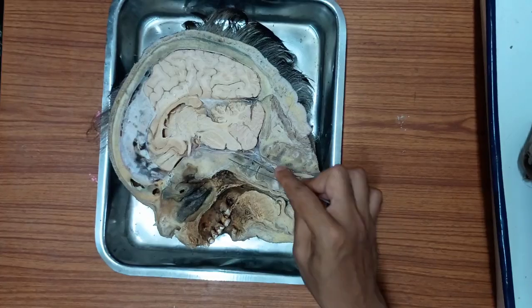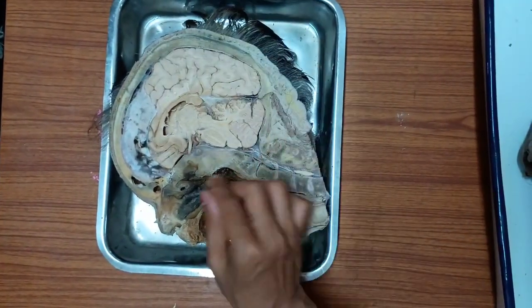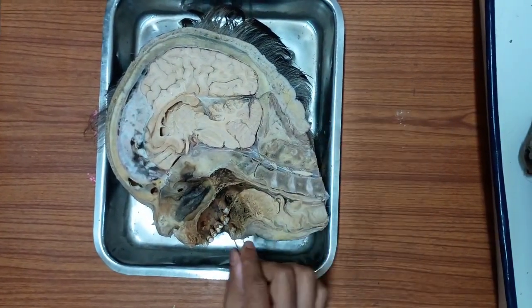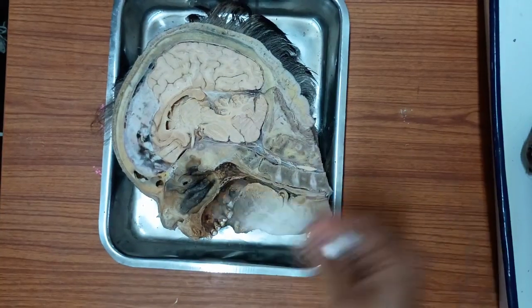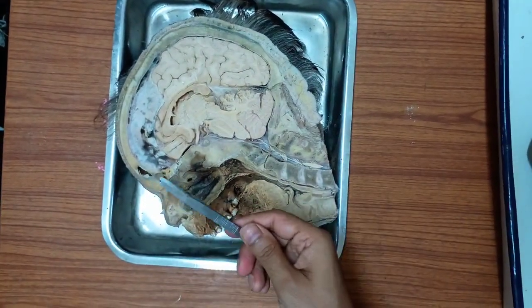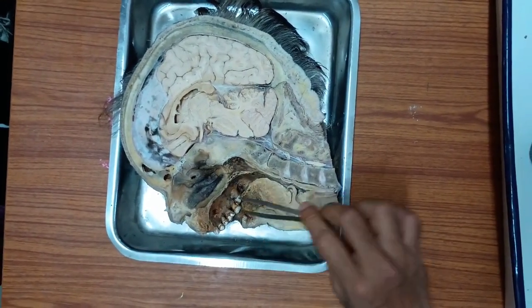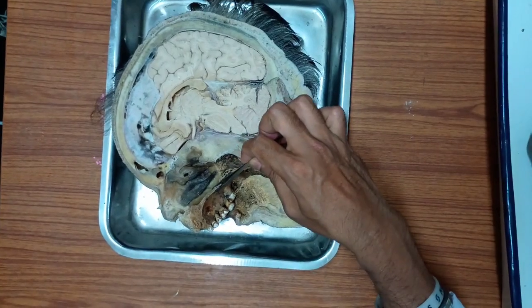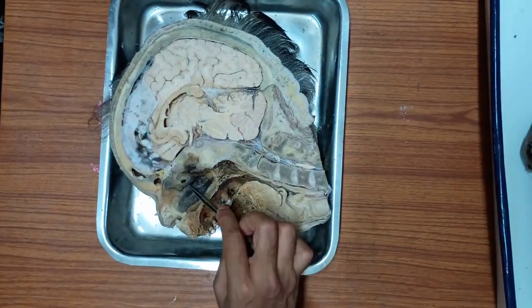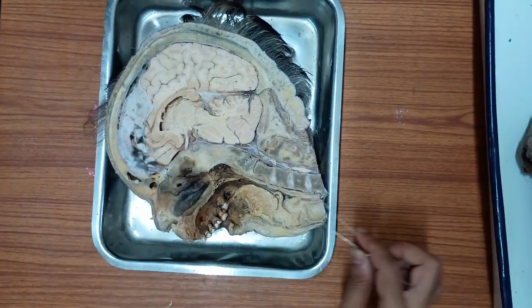Okay, so this is about the entire orientation. So this entire cavity is the cranial vault, whereas this is the region where you find the parts of the facial region. So here we get the nasal cavity separated from the oral cavity by the hard palate. So this is the hard palate. Above the hard palate is the nasal cavity. Below the hard palate is the oral cavity.